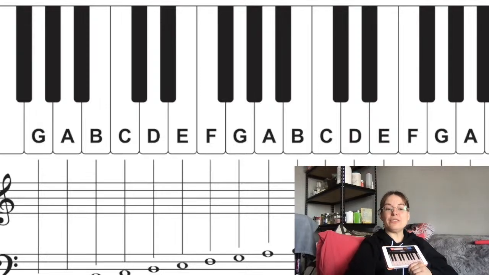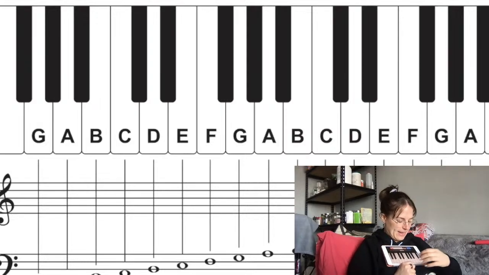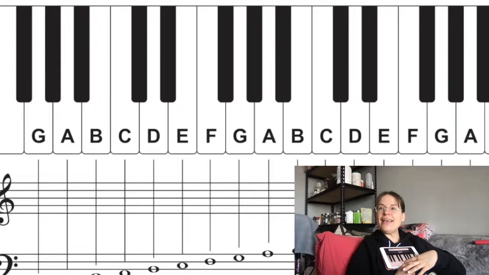We have one more interval to learn in the descending intervals in the major scale. Okay? Minor 7. It goes from A to 2, A to 2, or do do re. Okay.